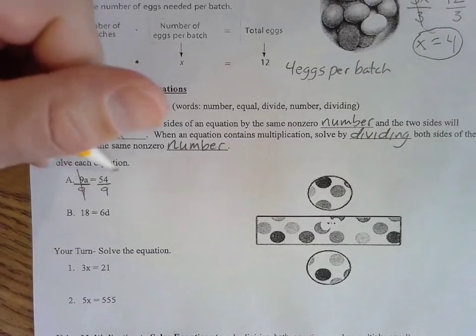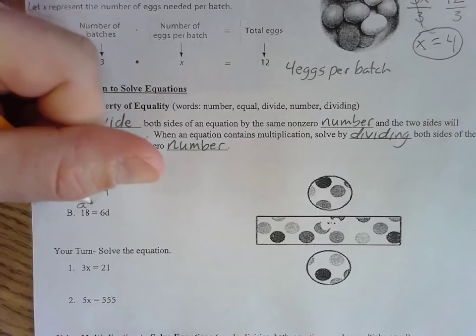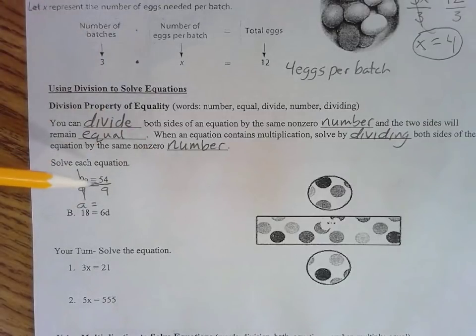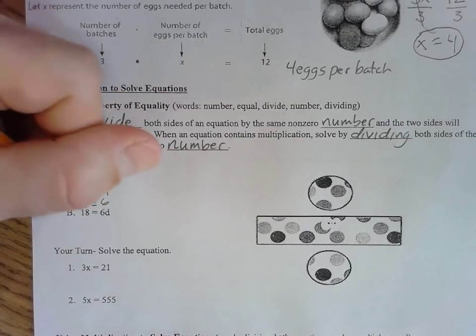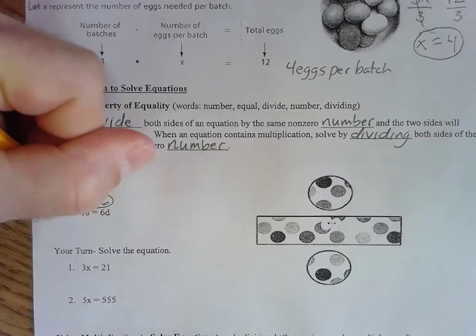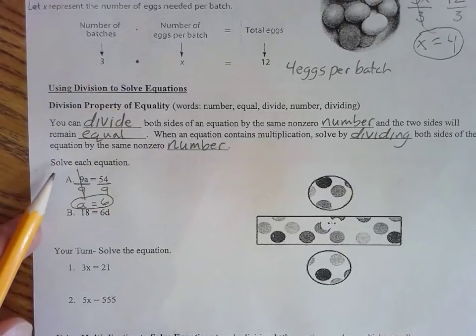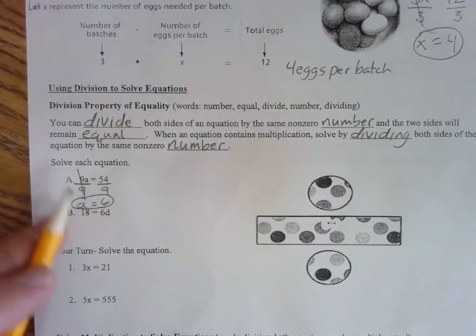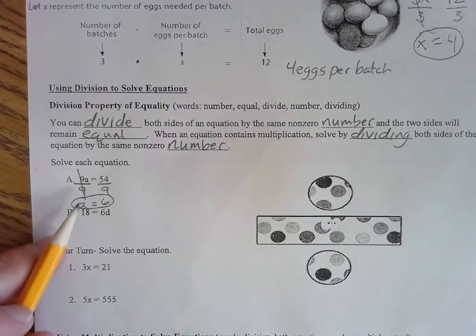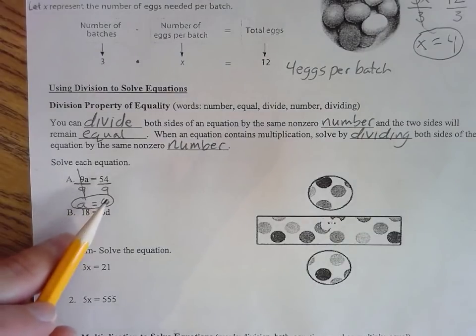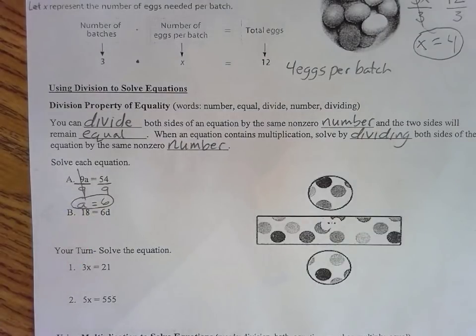So what I am left with on that side is a is equal to, and what I'm left with on this side is 54 divided by 9, which is 6. Okay, so my answer would be a is equal to 6. Now remember, when they say solve for the equation, in your answer you need to have a variable is equal to something. Same thing with addition and subtraction equations. You need variable equal to something.